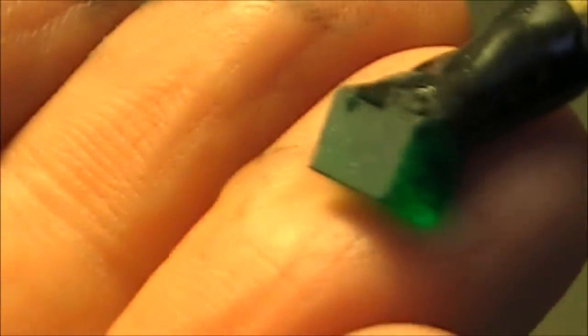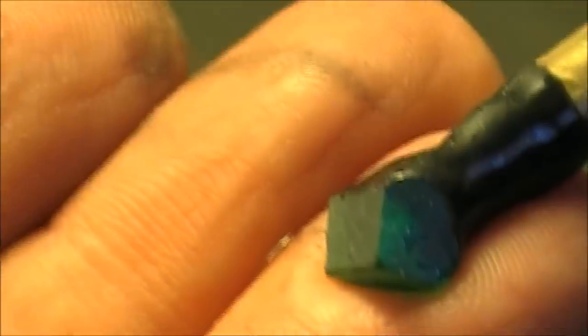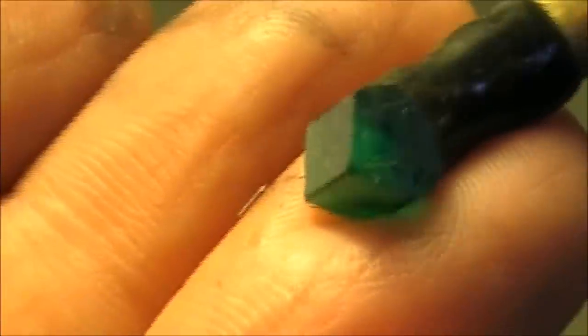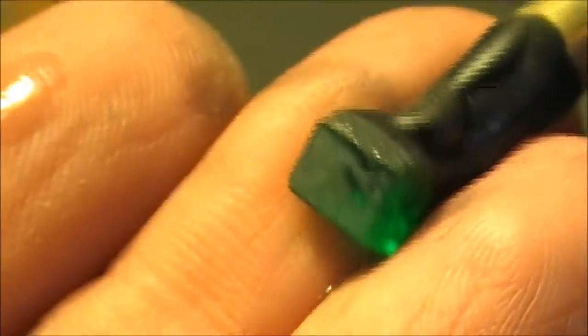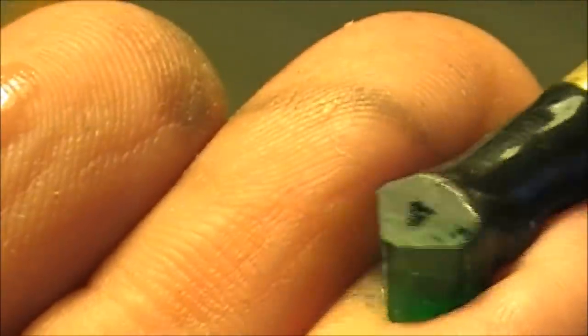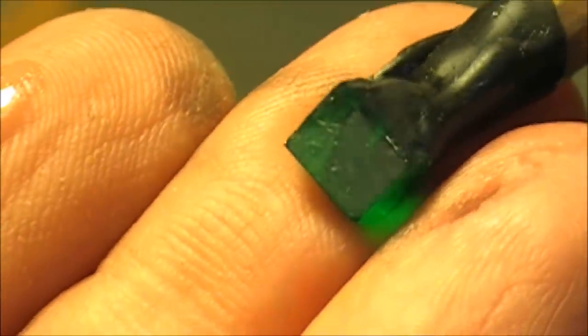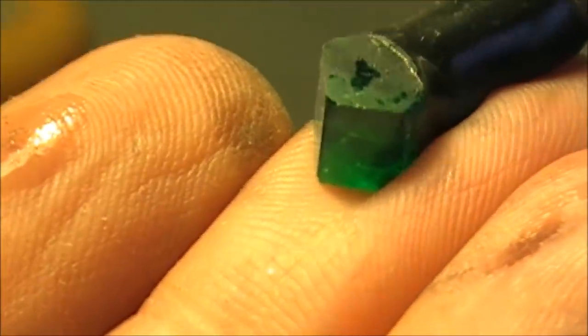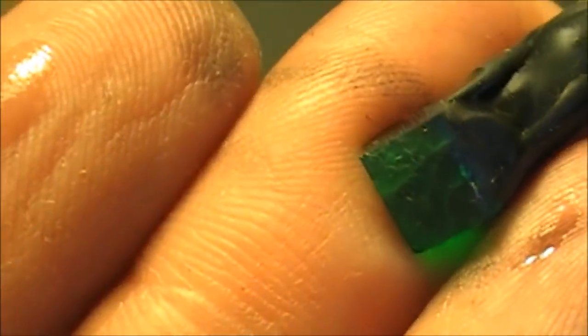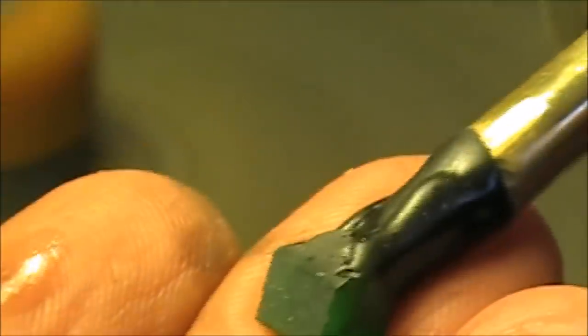Okay, almost there. But I will stop with this grain, because in any case you have to go again with a thinner grain and we meet nicely. You see the cracks inside. Well, that's emerald. All right, so this is okay. 41 degrees.